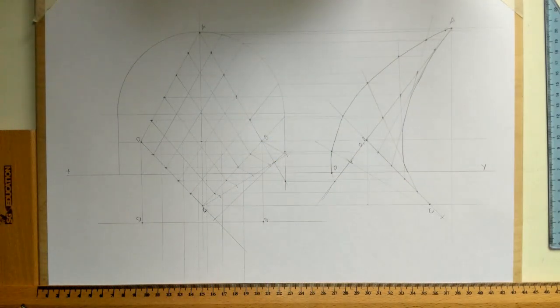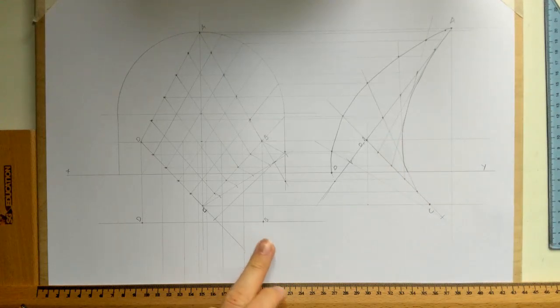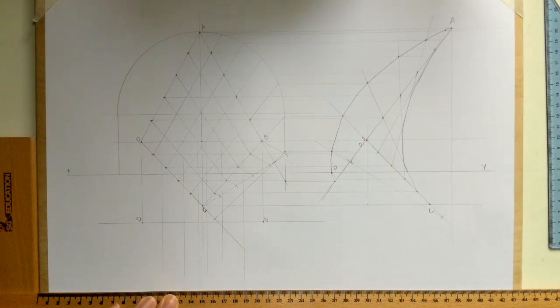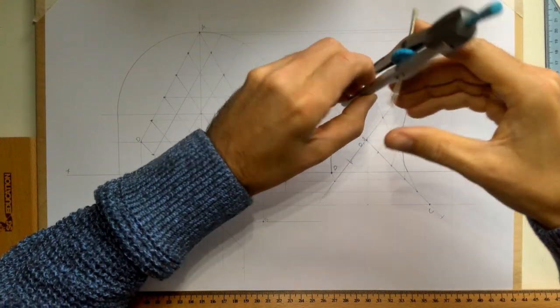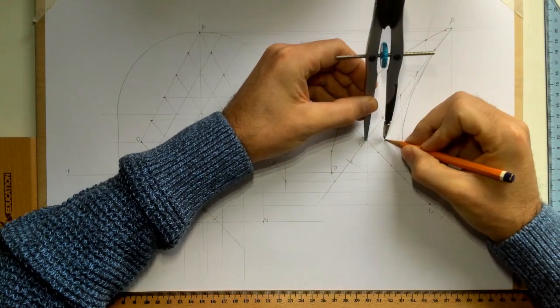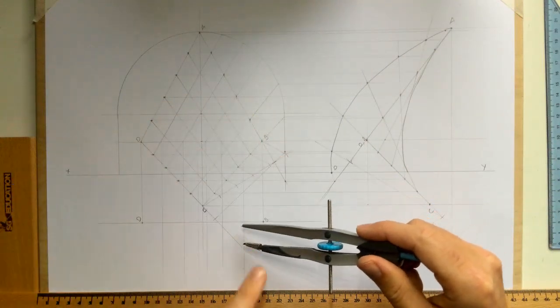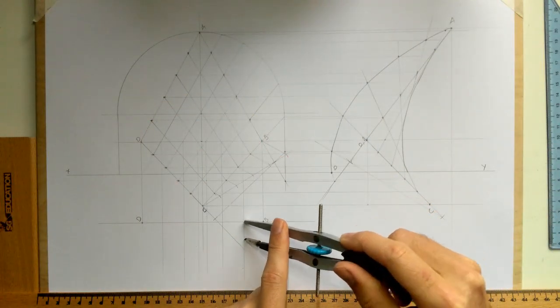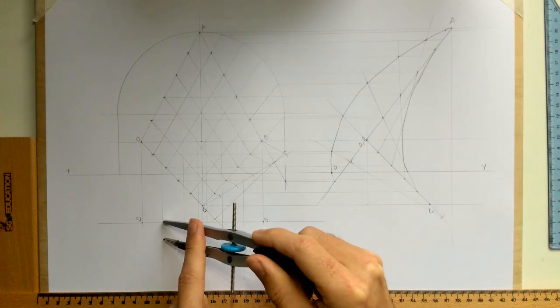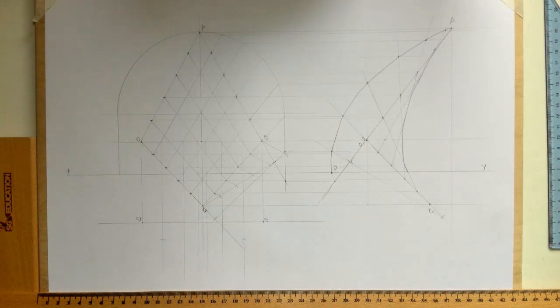Now, heights for this, I'm going to go back over now. End elevation will show the depth. B and D is that point there. So the next one over then will be that one to there. So mark that distance on your compass. Back down to plan. Scribe there and there. That's the first one found.